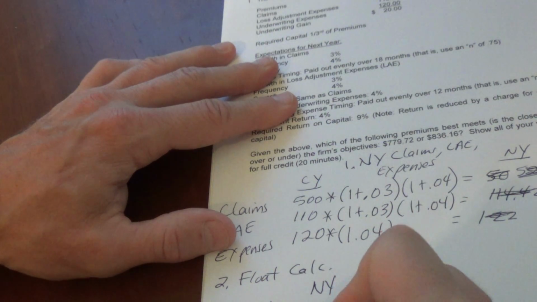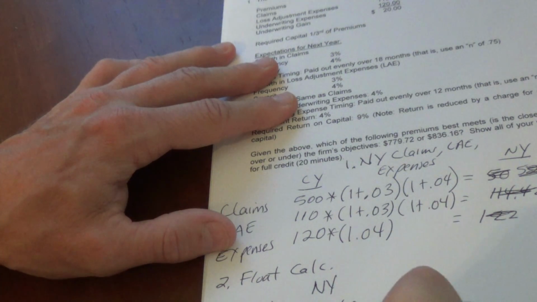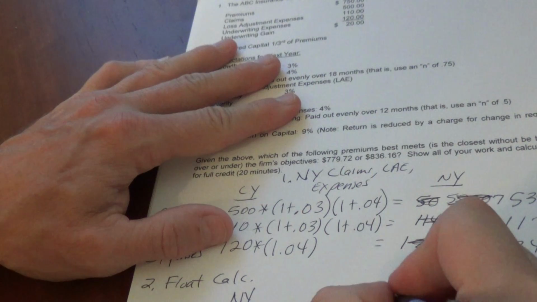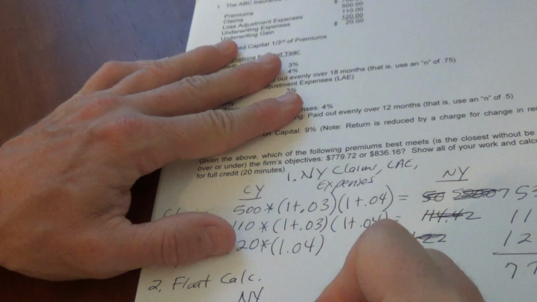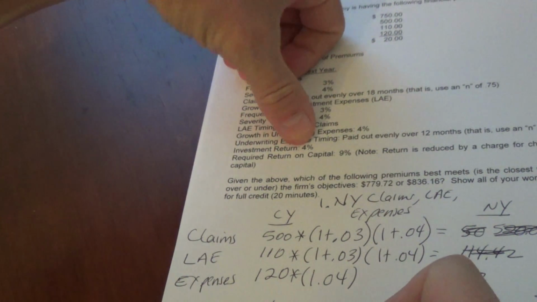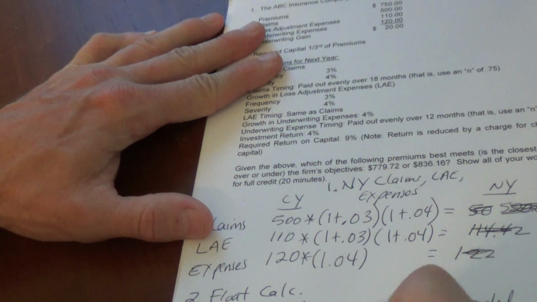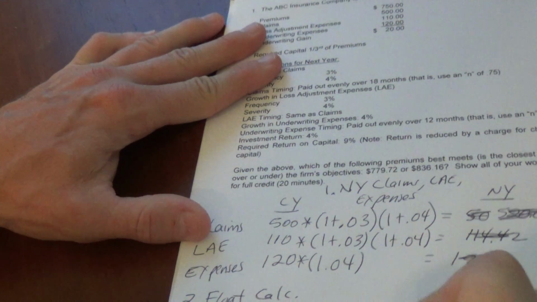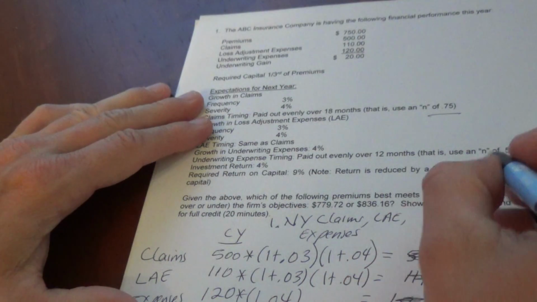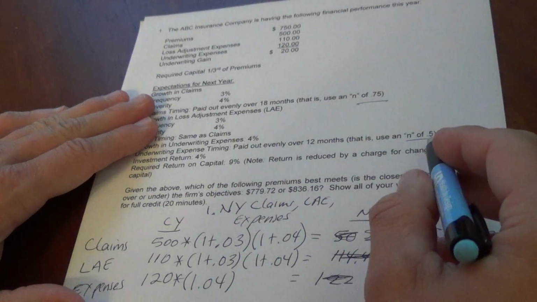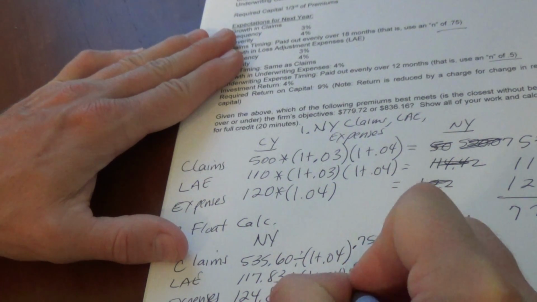535.60, 117.83, 124.80, 778.23, and we try to get it discounted. All we need to do is divide by 1 plus our investment return. In this case, our investment return is 4%, raised to the time. For claims, that's 0.75. For LAE, that's 0.75 because up here we said we use an N of 0.75 for those two, and then for expenses we'll use 0.5. So divided by 1 plus 0.04 raised to the 0.5.